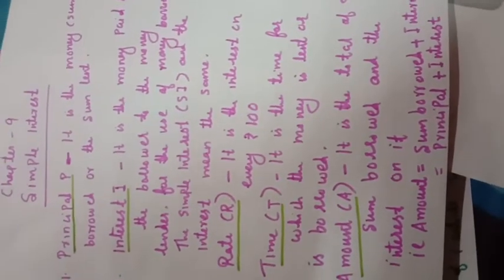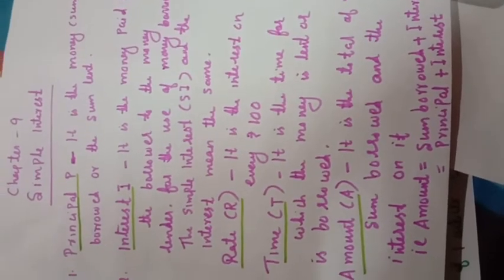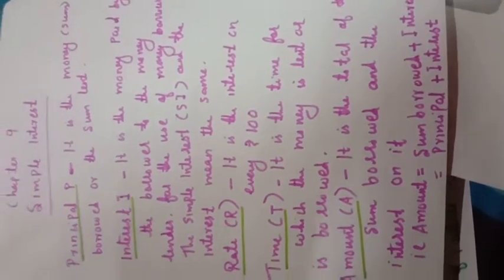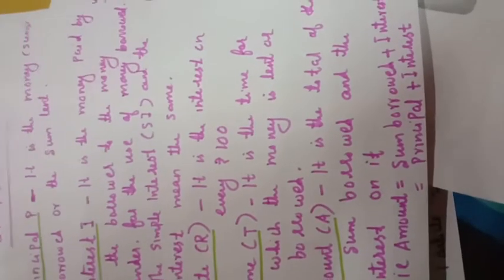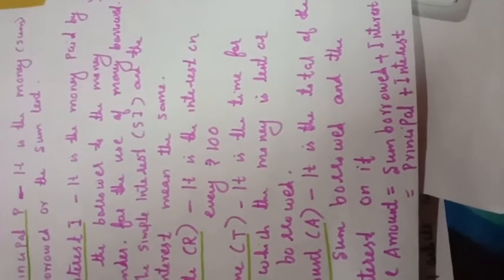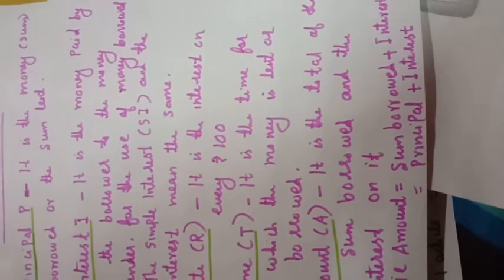Time, T, is the time for which that money is lent or borrowed. We are lending or borrowing money for a particular time period, and within that time period we want to pay that money back completely.